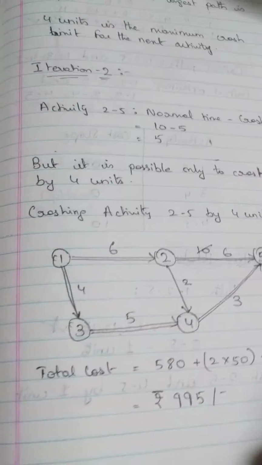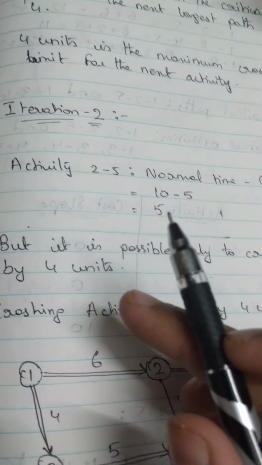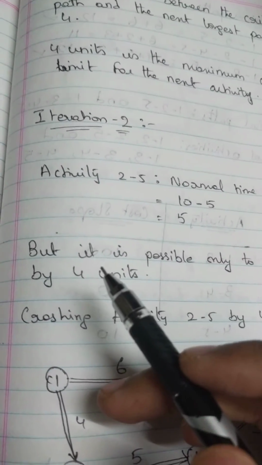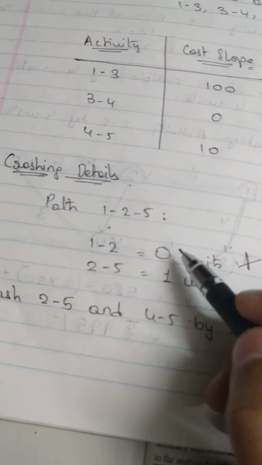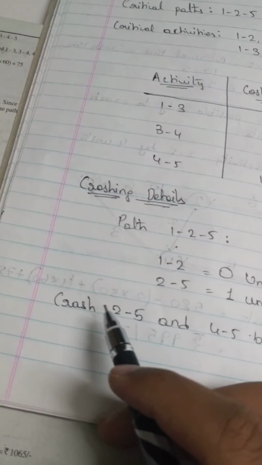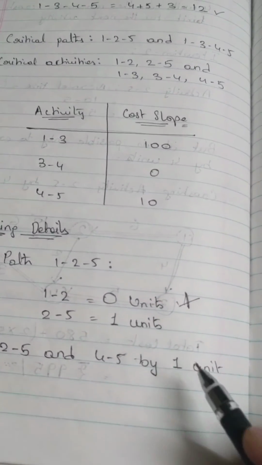However, if you remember, we had the provision of removing 5 units from activity 2 to 5, but we had removed only 4 units due to the limitation. So we still have 1 unit left in that. And so that's what we are going to be doing. We're going to be crashing the activity 2 to 5 and the activity 4 to 5 by 1 unit.